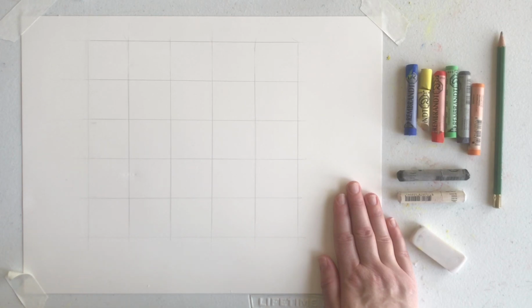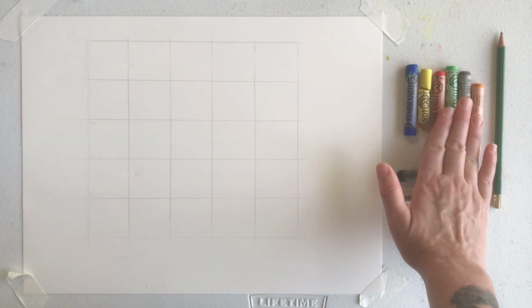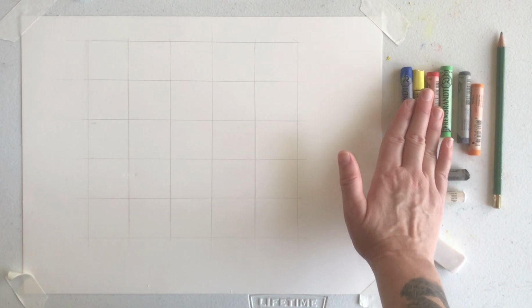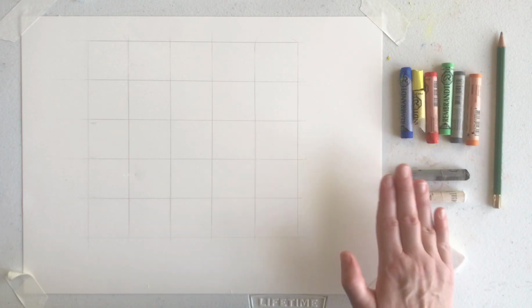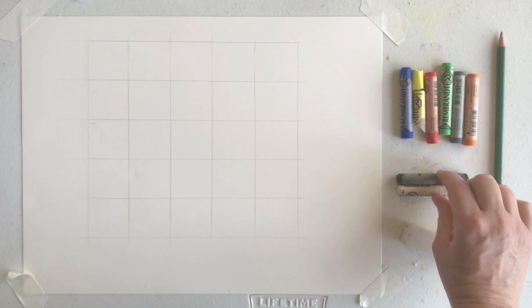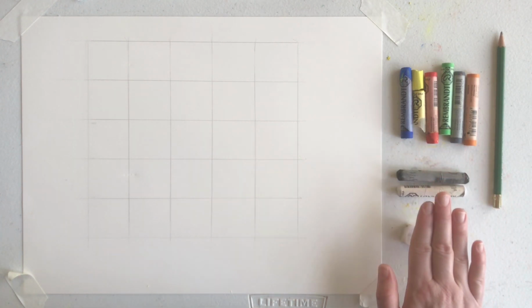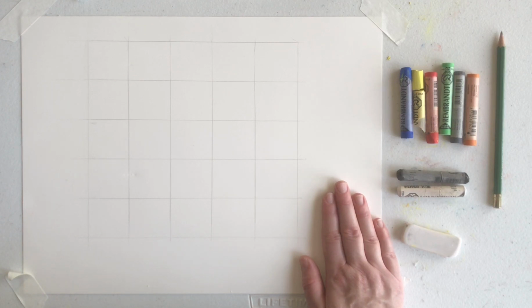For this next exercise, you are going to plot out 6 separate charts for the 6 primary and secondary colors. To get started, what I have here is my 6 primary and secondary colors. So I have my initial 3, and then I've added orange, violet, and green to the mix. I still have my pencil, I still have my white vinyl eraser, and then I also have black and white Conte as well. And I've created this chart on my drawing paper.